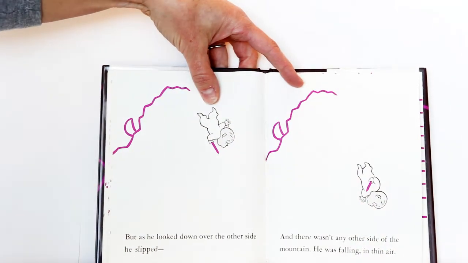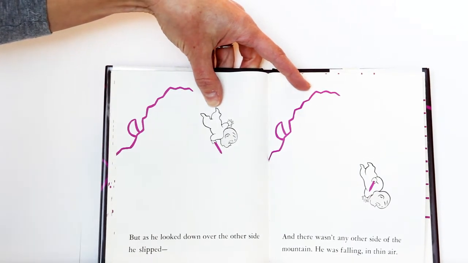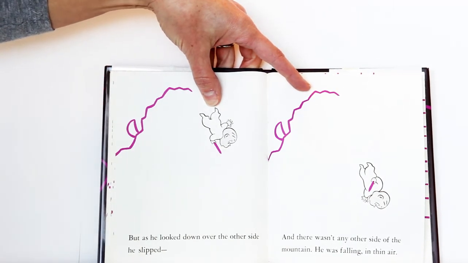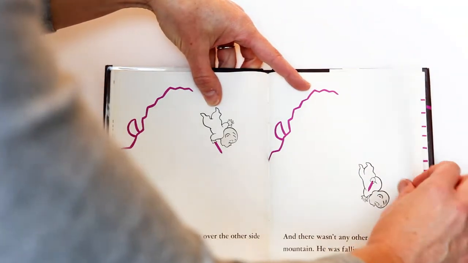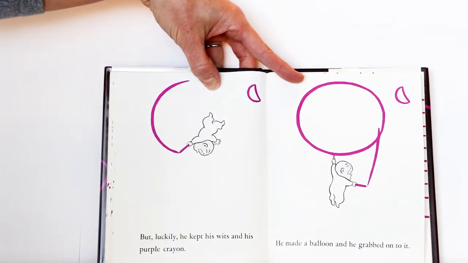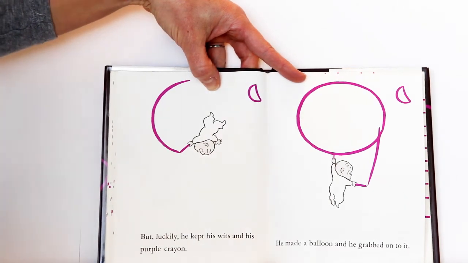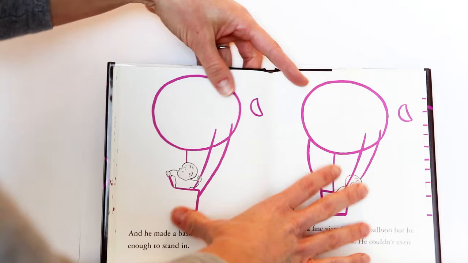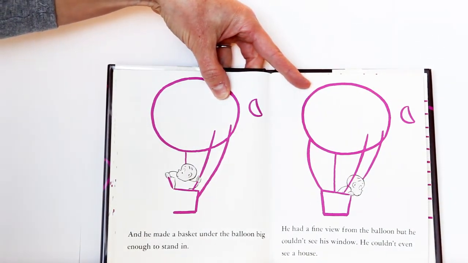But as he looked down over the other side, he slipped, and there wasn't any other side of the mountain. He was falling in thin air. What should he draw, guys? Let's see what he draws. But luckily, he kept his wits and his purple crayon. He made a balloon, and he grabbed onto it. And he made a basket under the balloon big enough to stand in.